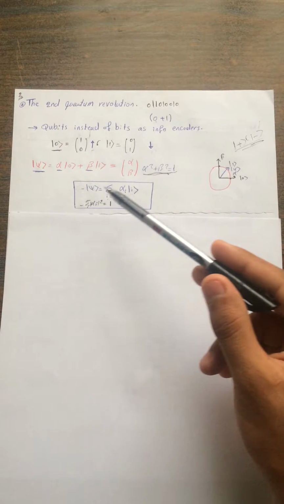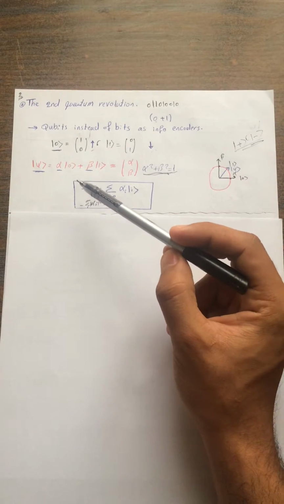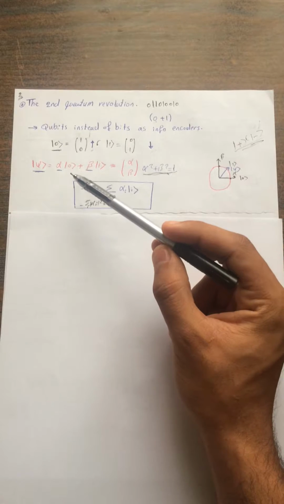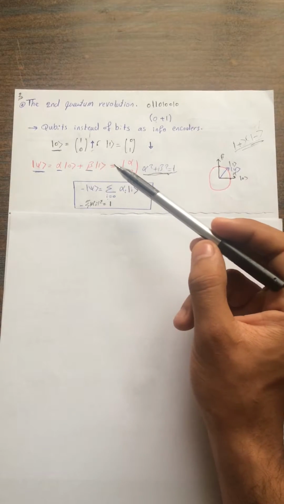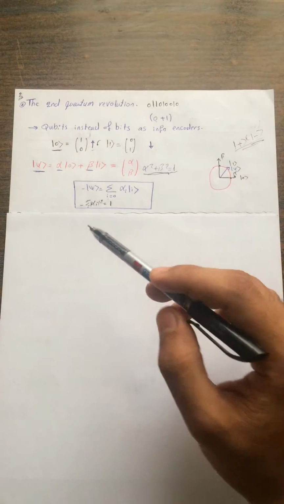So this linear combination is governed by the relation that we have amplitudes, and the squares of those amplitudes add up to 1, which guarantees the normalization of this wave function, of this qubit. And we can extend that further to different strings.